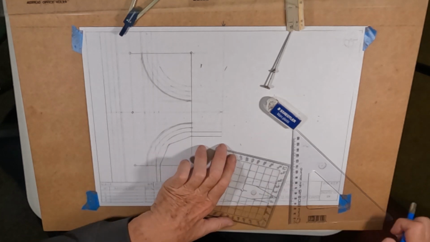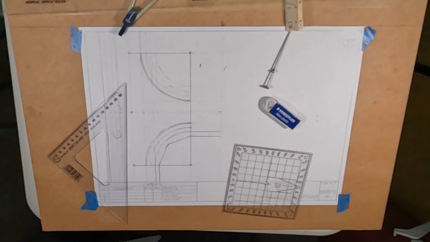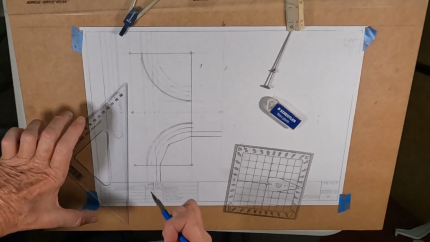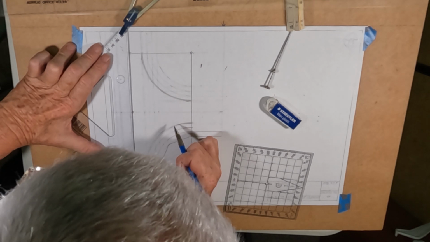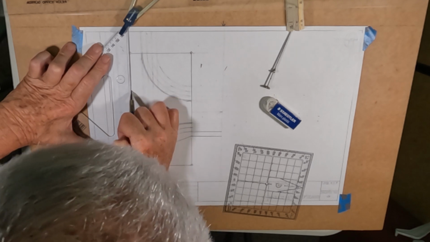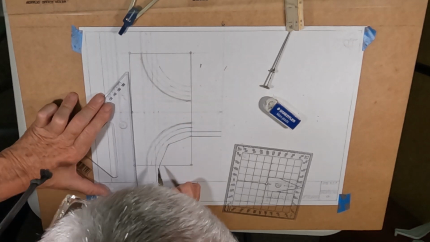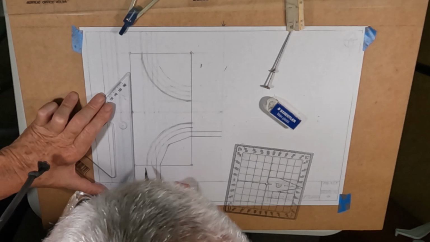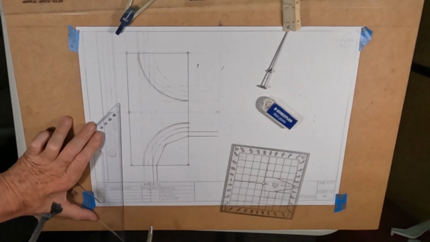That one goes through there. And I'll just put these two in here. And that should, so we'll just join from there to there. Like so.